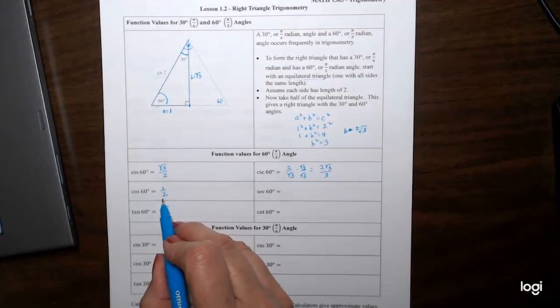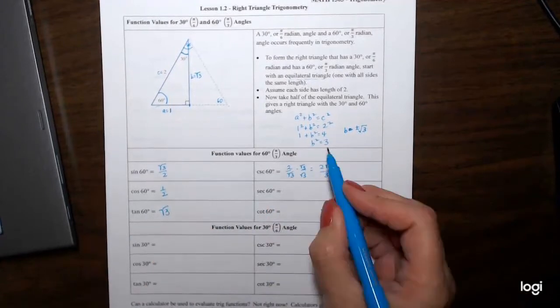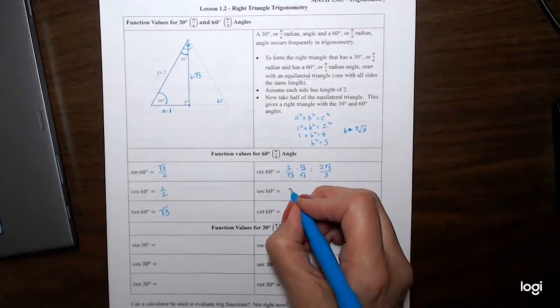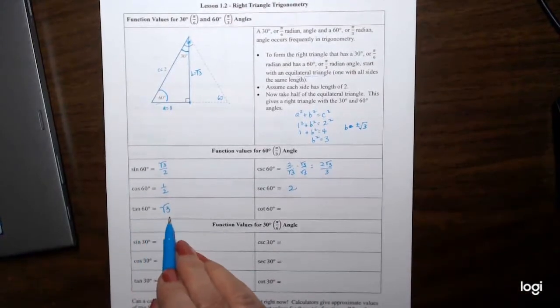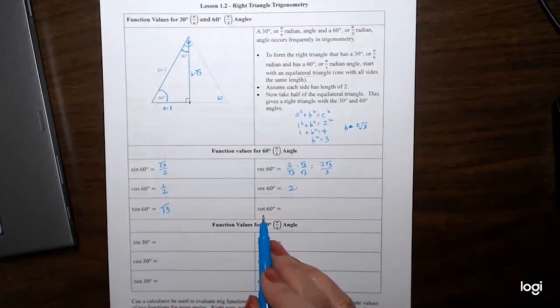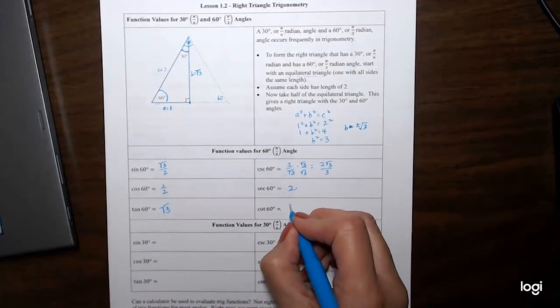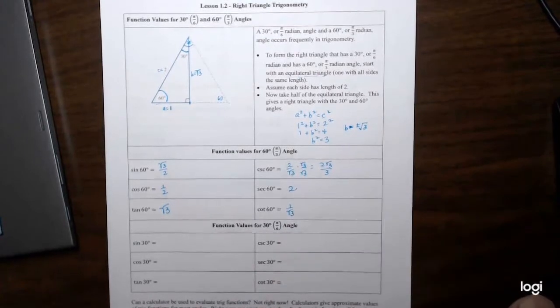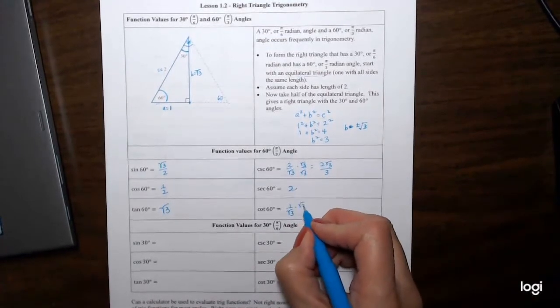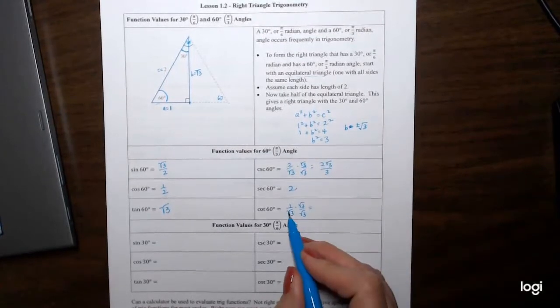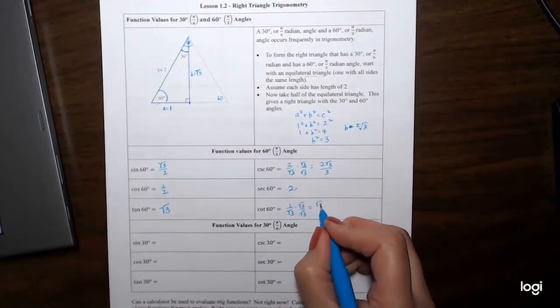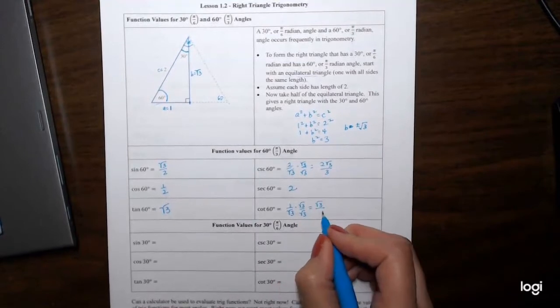Now, for cosine's reciprocal, we call it secant. You do the reciprocal of 1/2, which is 2. And tangent's reciprocal, that was square root 3 over 1. So cotangent of 60 degrees will be 1 over square root 3. And we'll want to rationalize that again so that we don't have a radical in the denominator. 1 times square root 3, square root 3, square root 3 times square root 3 is 3.